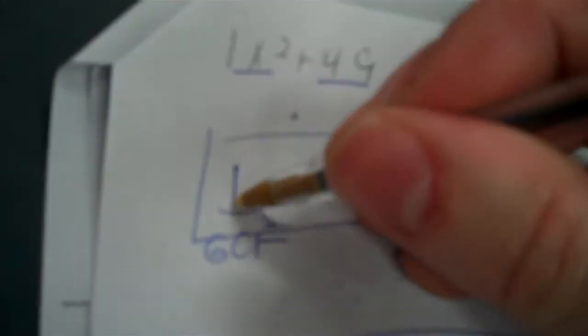Okay, 1x to the second plus 49. So 2 terms, GCF and DOPS, question mark. Okay, there's no x, there's no negative. 1 and 49 would be 1, so that means that's a waste.